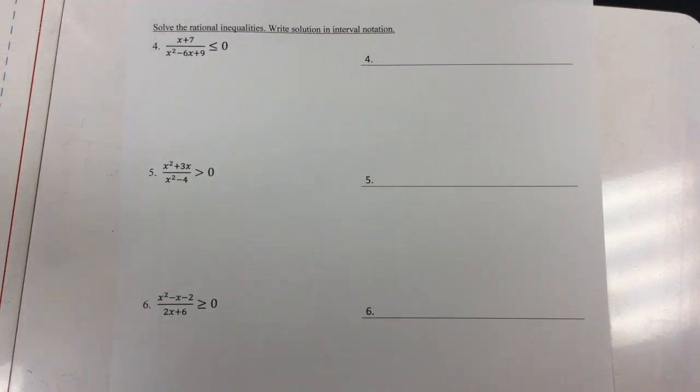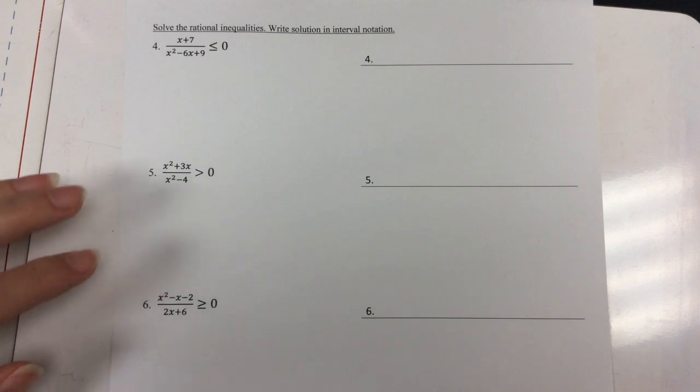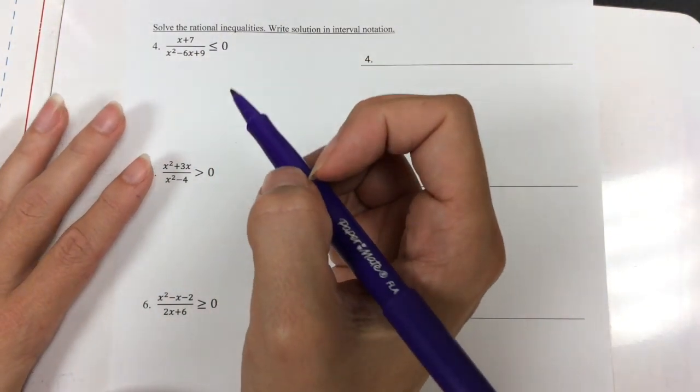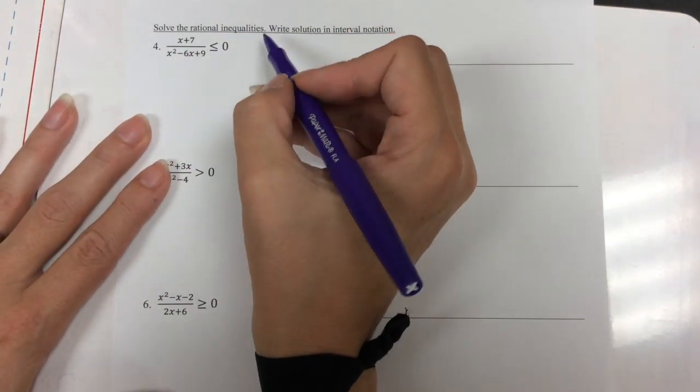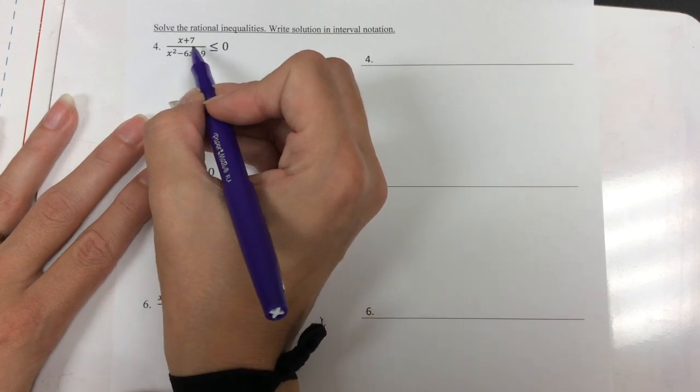Okay, guys, Ms. Robertson again, and this time we're going to solve rational inequalities and we're going to write our solution in interval notation. Step 1, factor everything. That's the general theme of this unit, factor, factor, factor. The numerator is already factored.